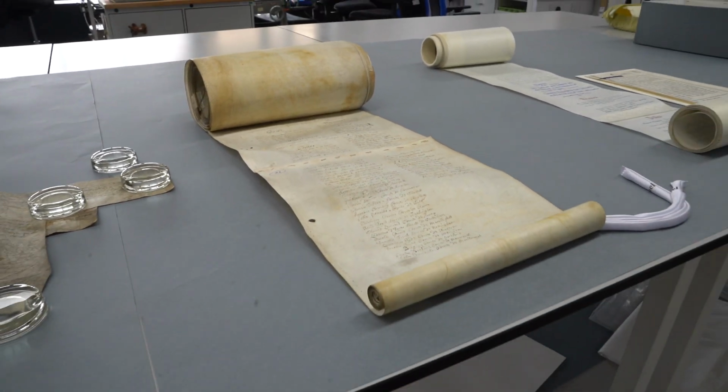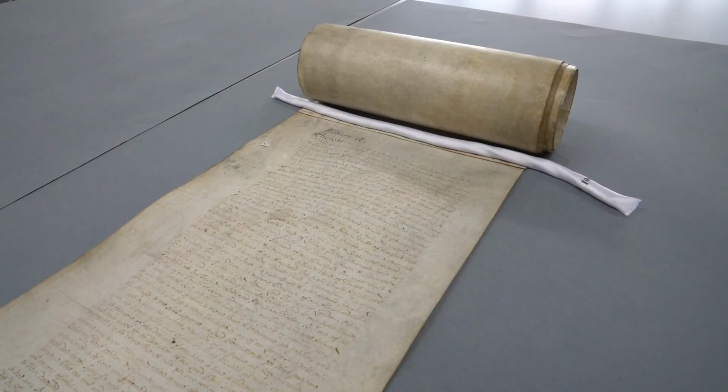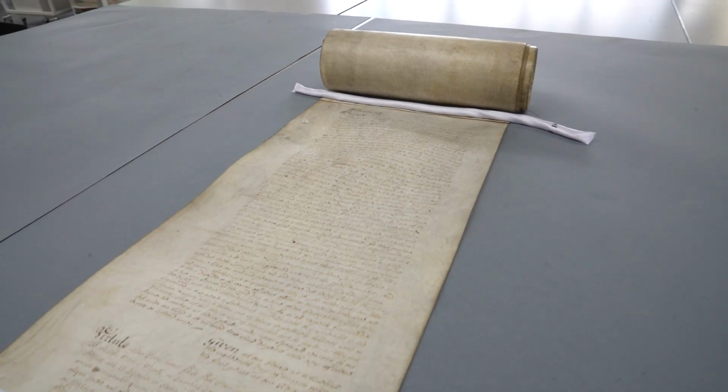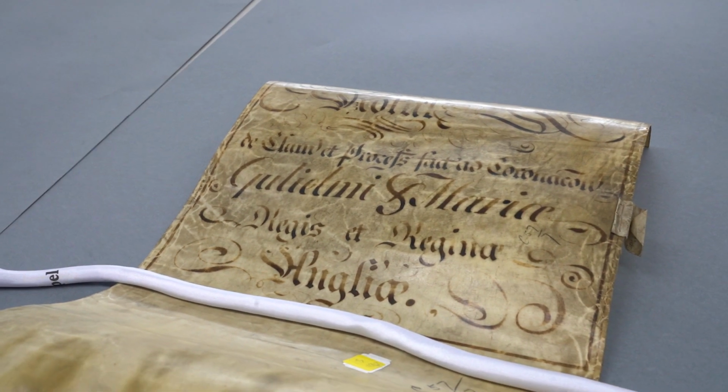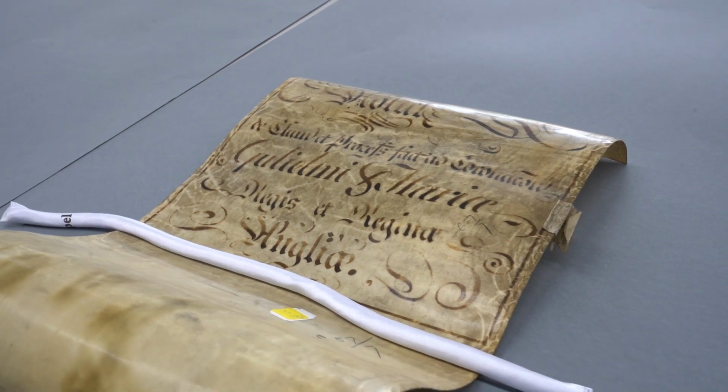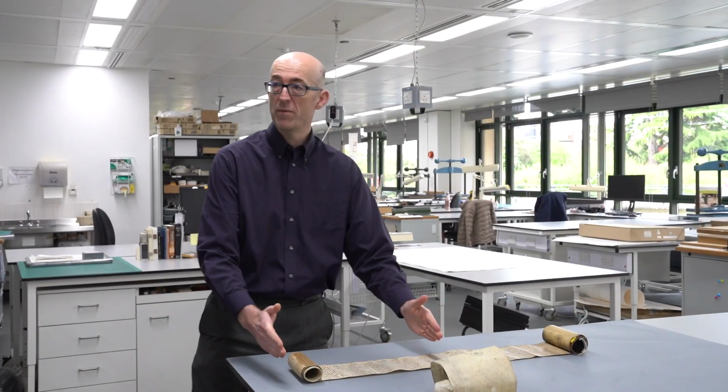The one thing you'll notice about these is they're all in roll format. So they're sheets of parchment, cut, sewn, and then sewn up by what they call chancery style. So they're sewn at the head and the foot of each membrane and then rolled up. It's an ideal storage device, really. You can store a lot of rolls. You can transport them very easily.